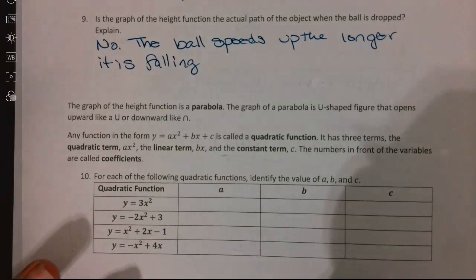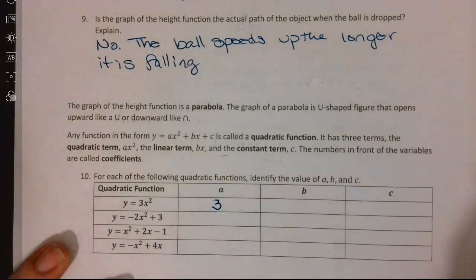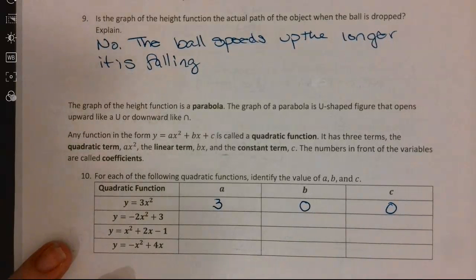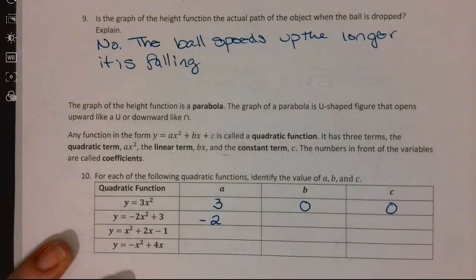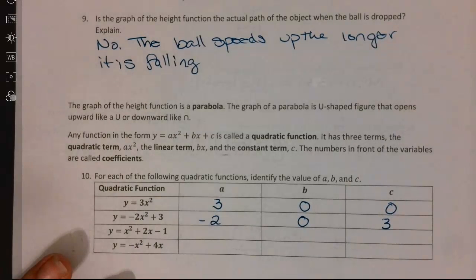So, my a value for here is the number in front of my squared. This one is 3. There's no b value, no c value. Okay. The next one, my a value, is the number in front of the squared, so that's negative 2. B, I don't have a number with x, so it's 0. C, I have a number without a letter, so that's 3.